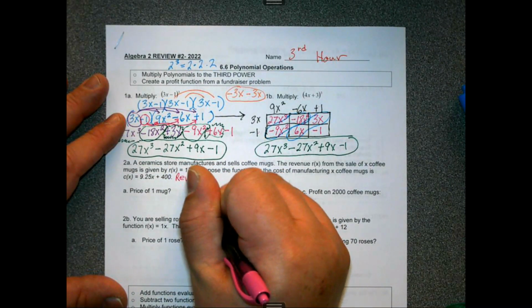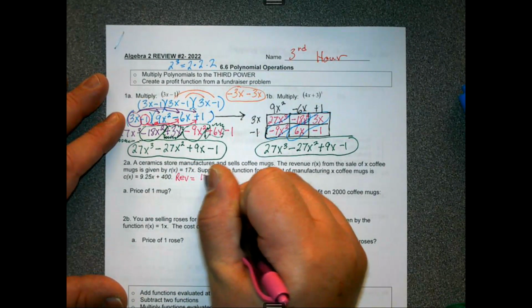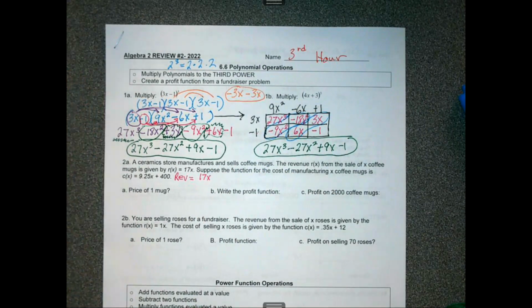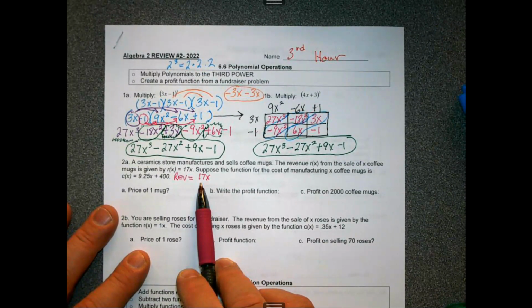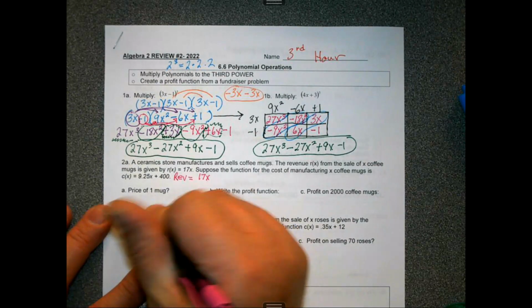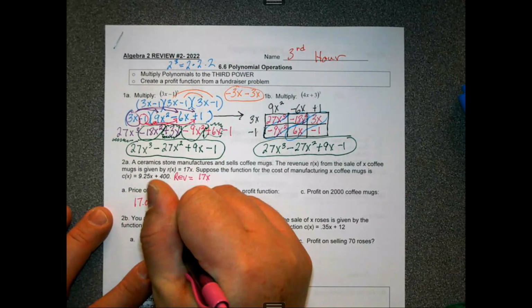So our revenue equals 17X. That's what our sales are. So what do we charge for each coffee mug? This is the number of mugs. This is what we charge, the price of one mug, $17.